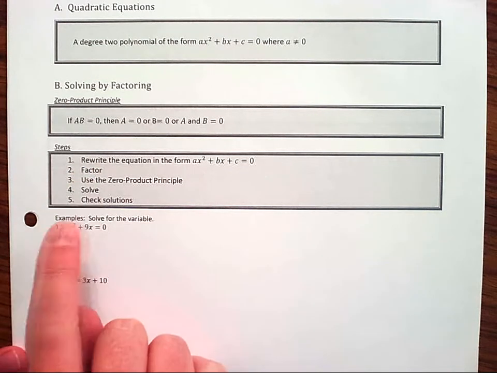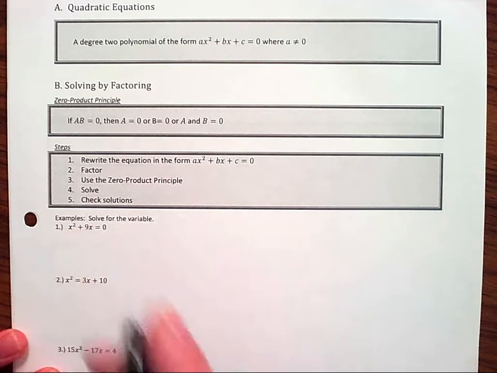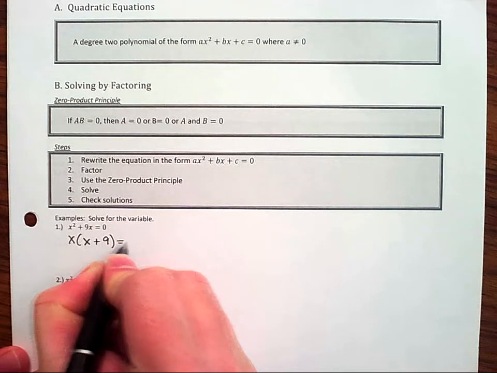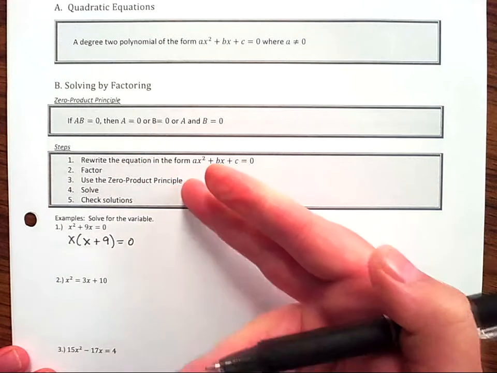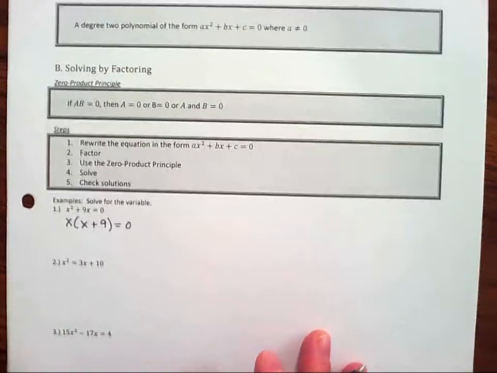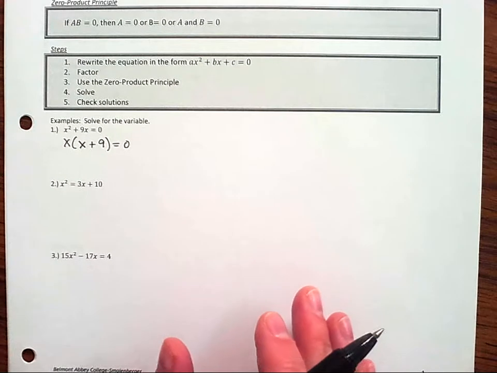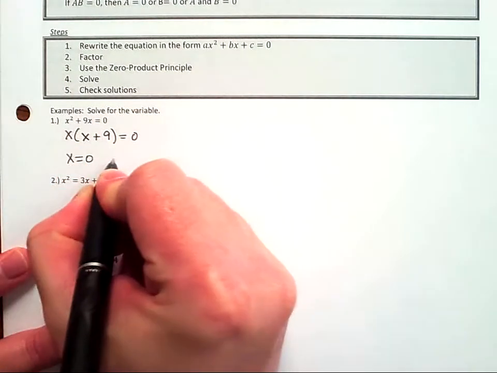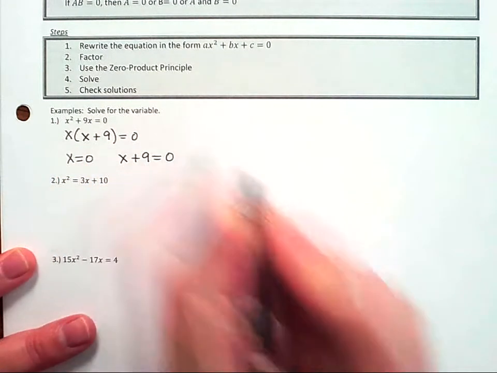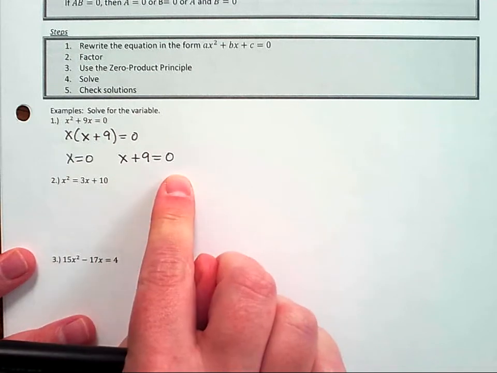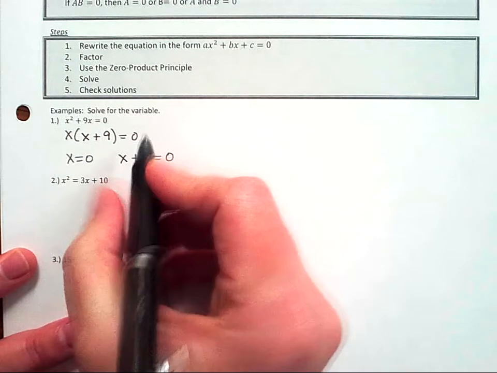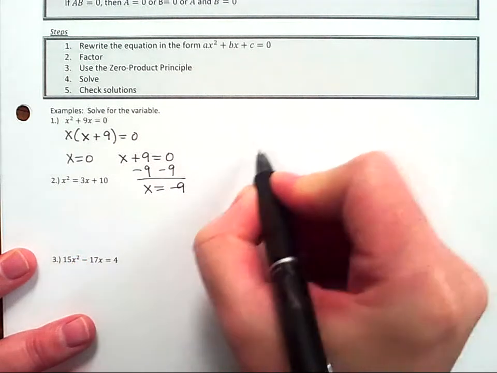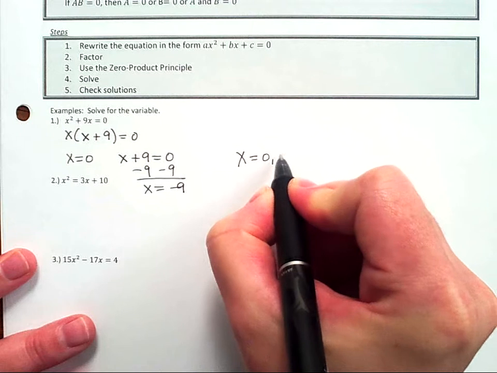Now I'm going to factor. Can I factor this? Yes. How? Take an x out, and I'm left with x times x plus 9 equals 0. So I factored. That's step 2. Step 3 says use the zero product principle. I have something times something equals 0, which means I set each of those things equal to 0. So I get x equals 0 or x plus 9 equals 0. This is a linear equation now. I subtract 9 from both sides and get x equals negative 9. So my solution is x equals 0 or x equals negative 9.